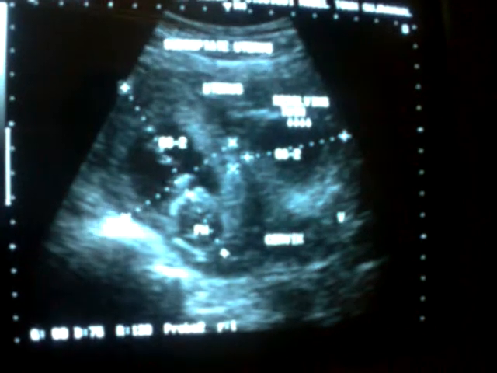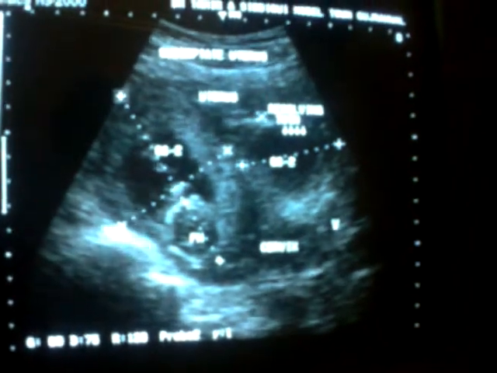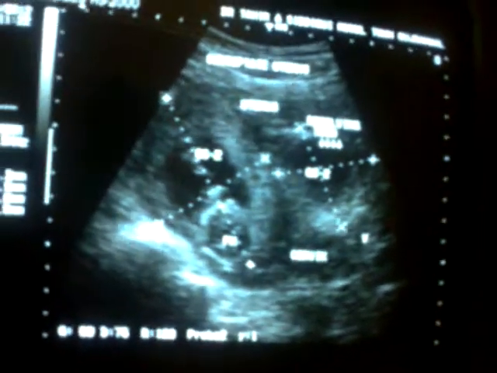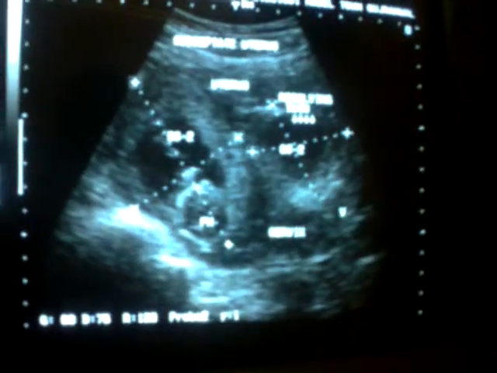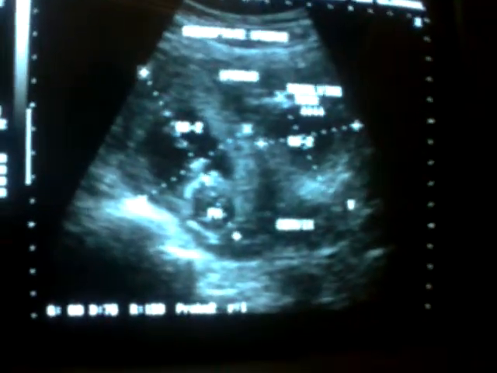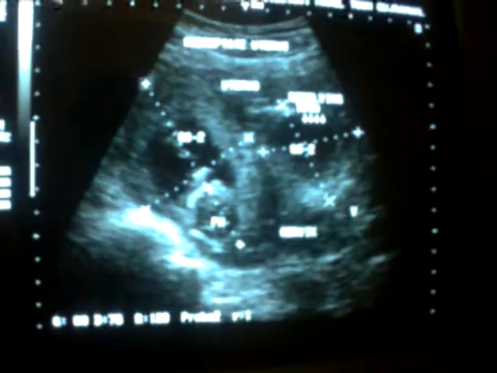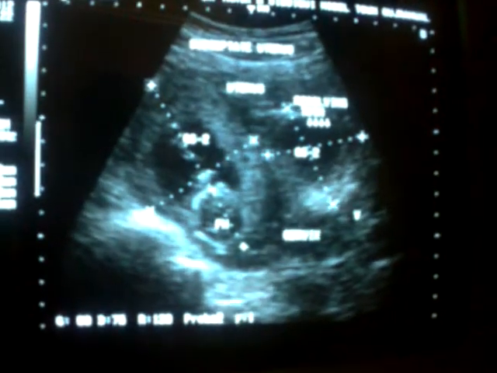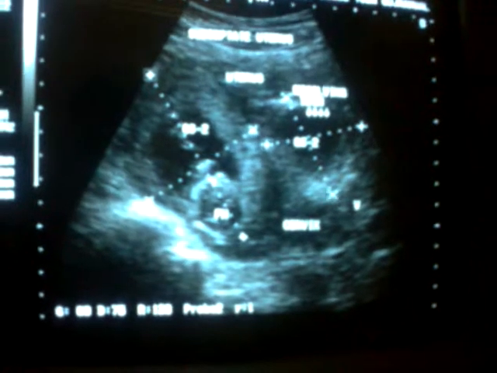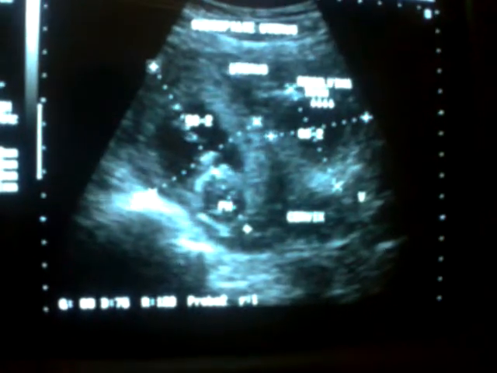The one closer to the cervix is considered gestational sac number 1. The one away from the cervix is considered gestational sac or fetus number 2 as a rule. So these are the two gestational sacs within a single uterus, which is subseptate.